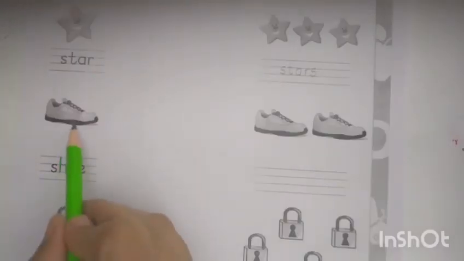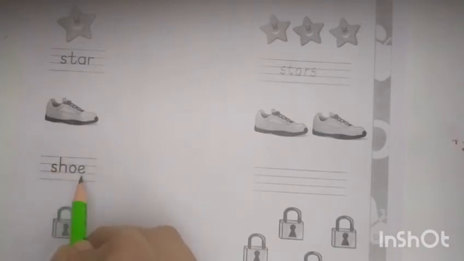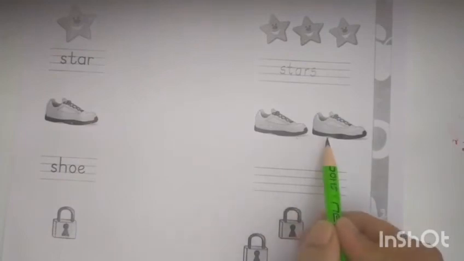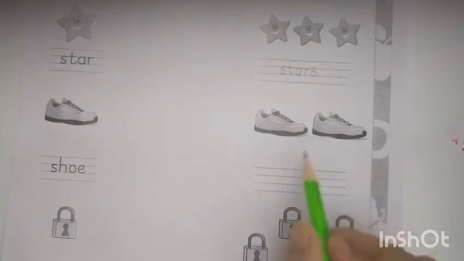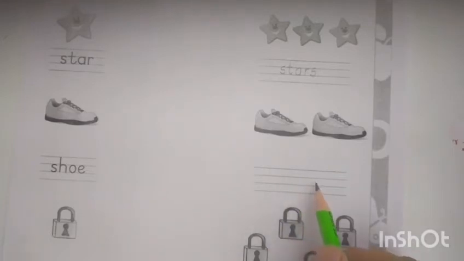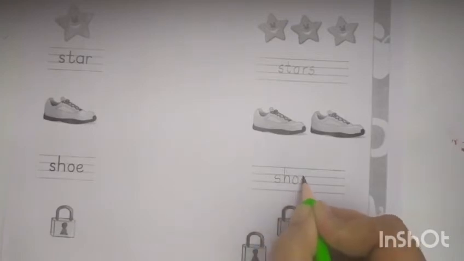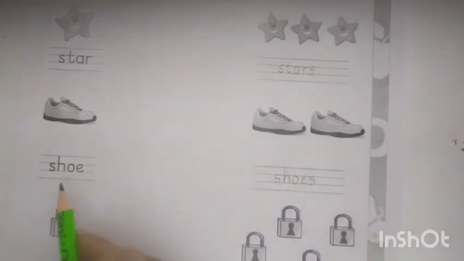Now this picture is of one shoe, S-H-O-E, shoe. Here there are more than one shoe. So we will have to write S-H-O-E-S, shoes.